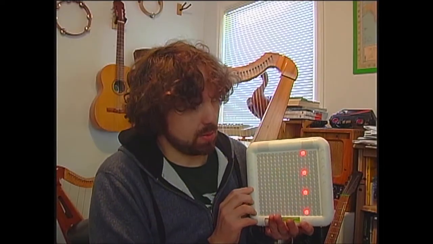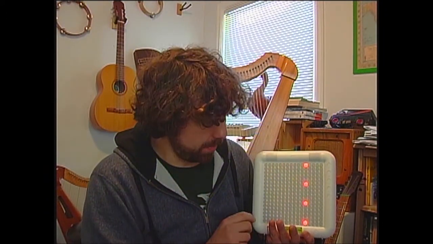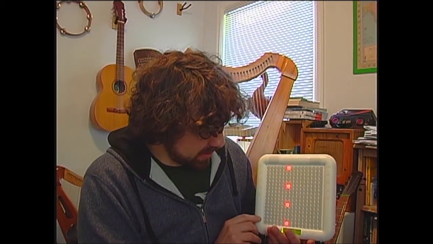Now this is a step sequencer. This is the most similar to what we're going to be using in the Chrome Music Lab. This is about 10 years old or so, and it's been discontinued, but I discovered it and I realized it's kind of like a player piano except for a harp.